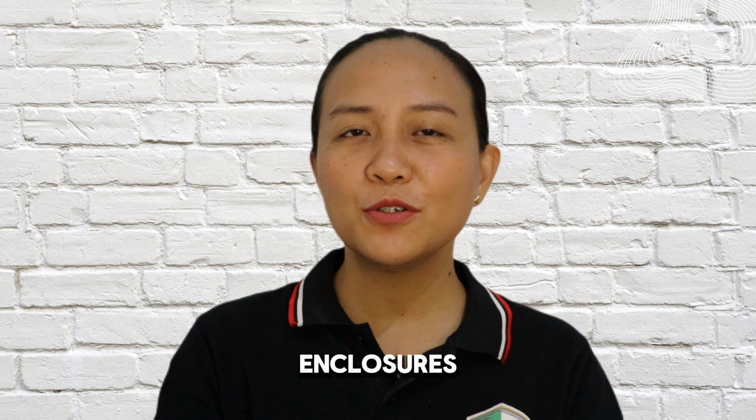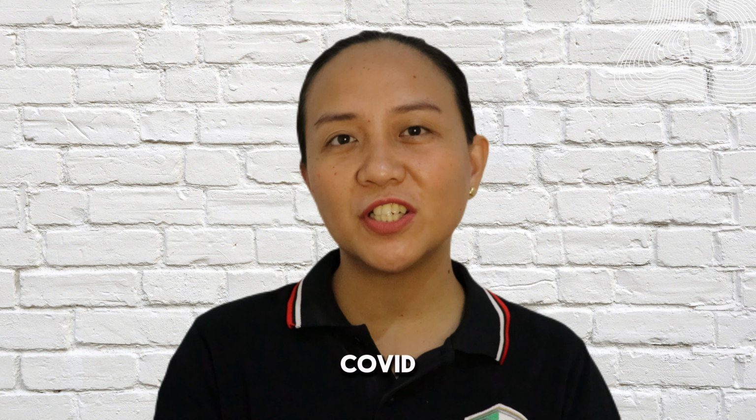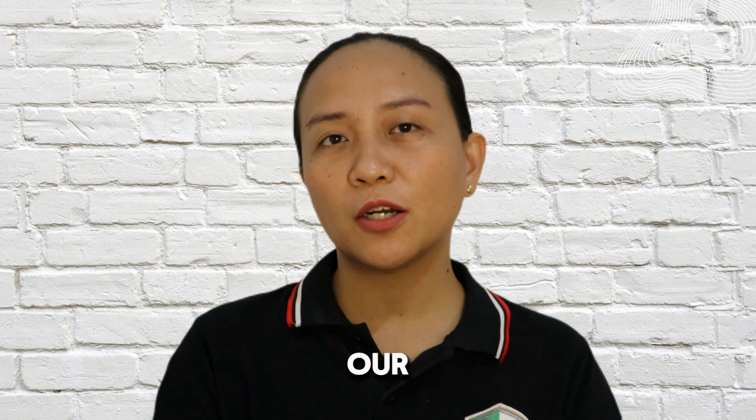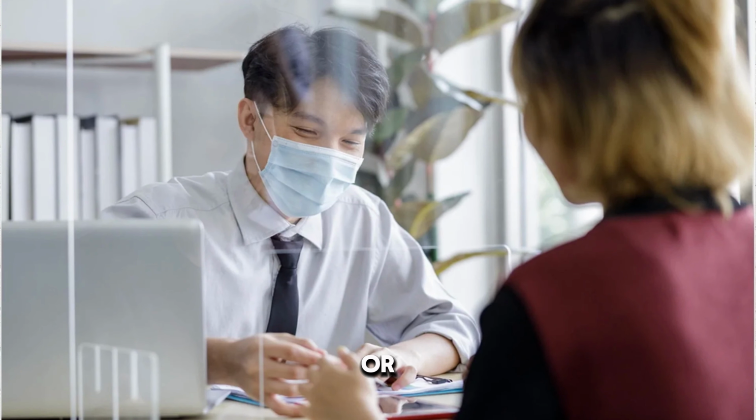So, we provide enclosures. Diba? During the COVID-19, para to protect our workers, you build a mga shields, no? Or covers so that there will be no exposure between one person to another. So, may mga cubicles po tayo. So, pwede po yun. That's an example of an engineering control.